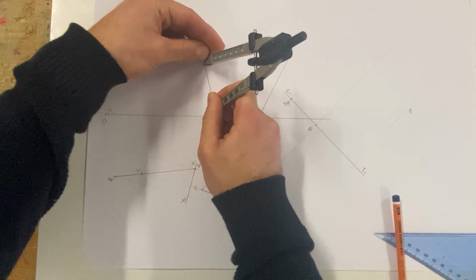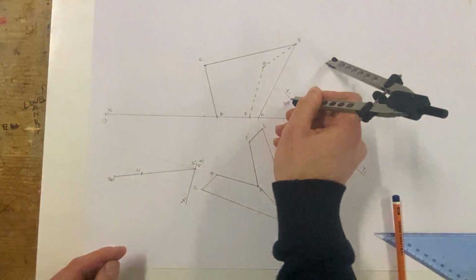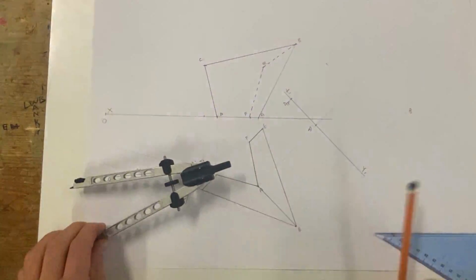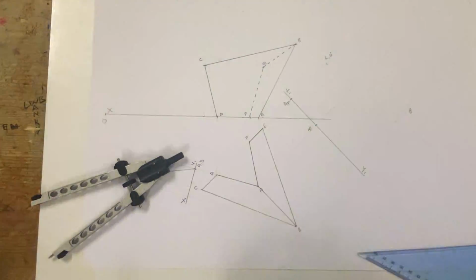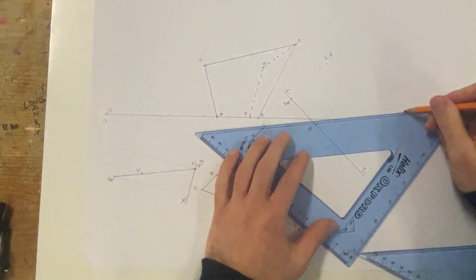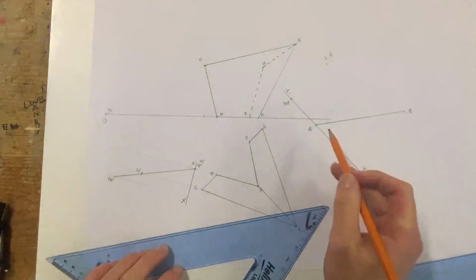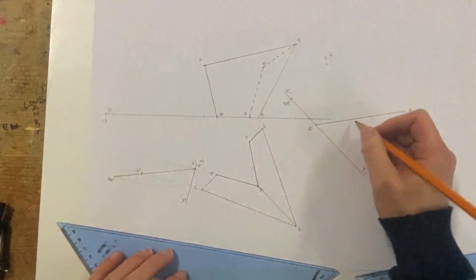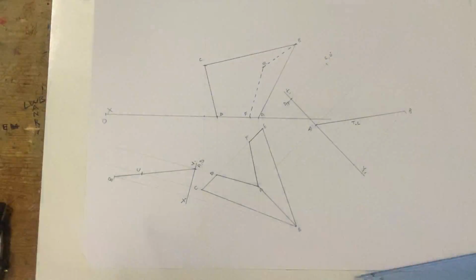So E and C are the same height. Follow C down, take it up, and E happens to be on the same line. So C and E are there. And we draw A to B first, and we can see now that's our true length, A to B. So we can mark off TL to show the true length, that line of intersection.